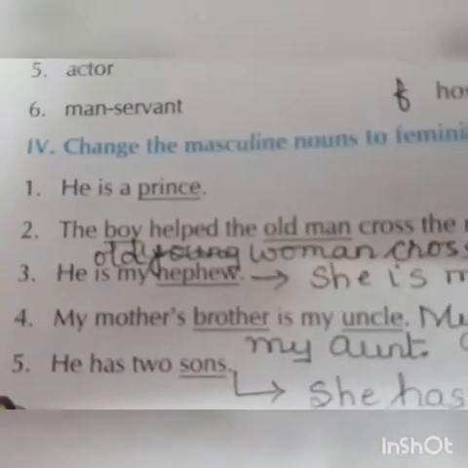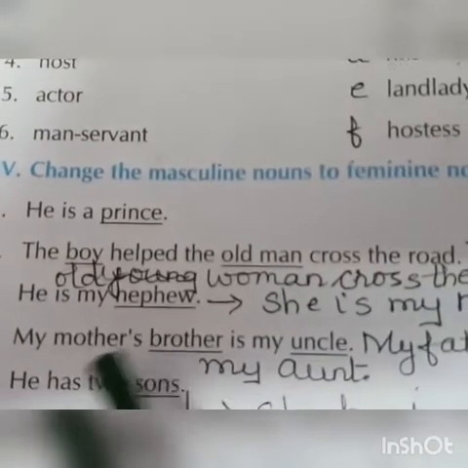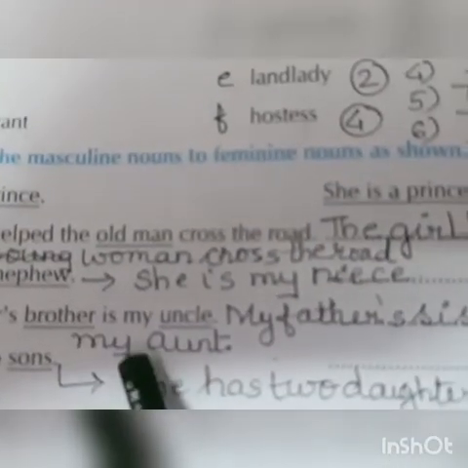My brother's mother's brother is my uncle. Now, the words that are underlined in the textbook are brother and uncle. So these two words you have to change into feminine. Brother will change into sister, and uncle will change into aunt. Now you can see the sentence: my mother's will also change now into father. My father's sister. Brother will change into sister. My father's sister is my aunt.